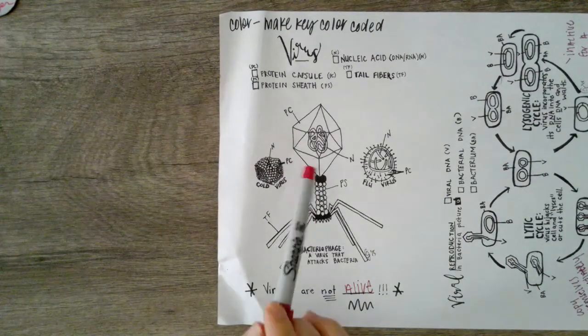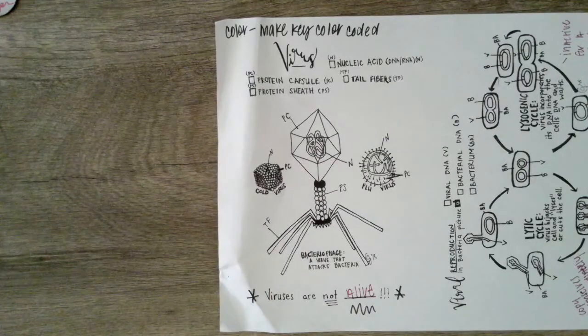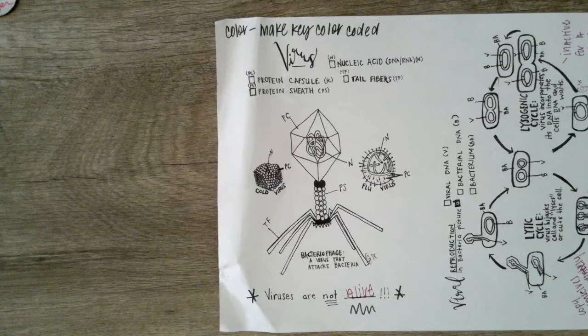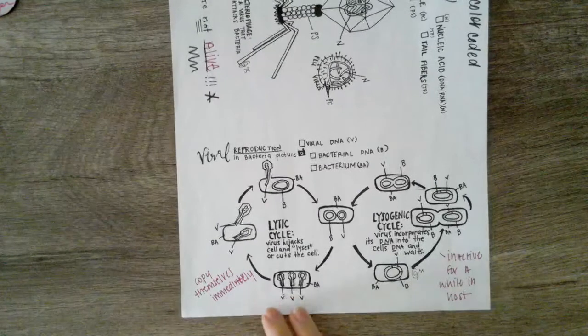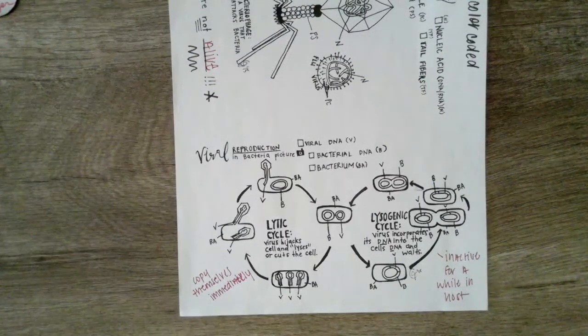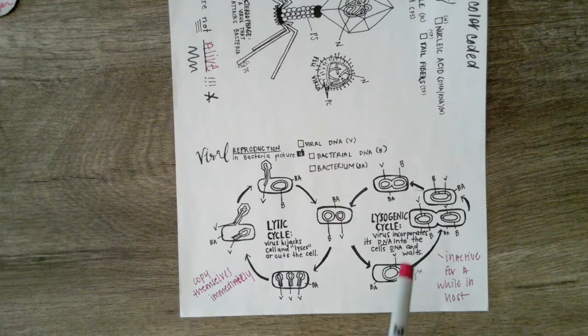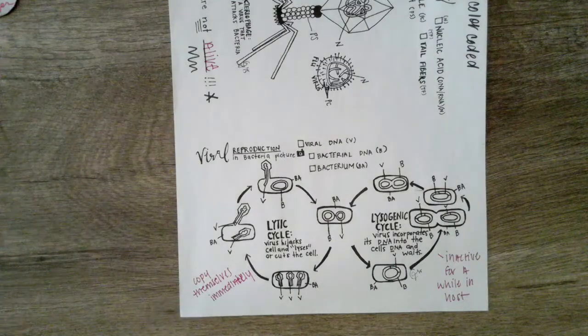So let's see, back to this. We have a protein coat or a capsid that surrounds the virus. Some viruses infect bacteria, and those are called bacteriophages. Now, when a virus enters a cell, reproduction can happen in one of two ways. If the virus copies itself immediately, it is called a lytic cycle. If it is inactive for a while in its host before it replicates, that is called a lysogenic cycle.